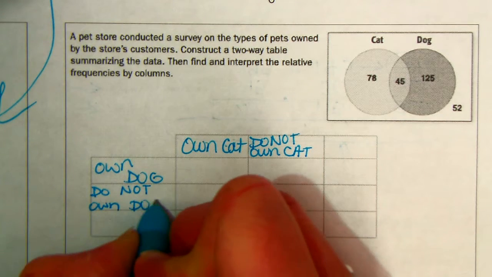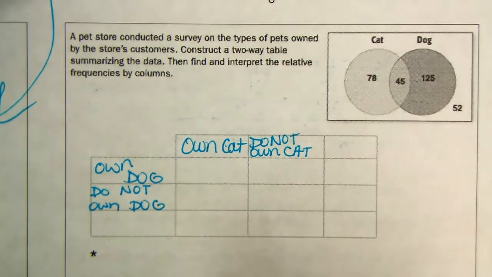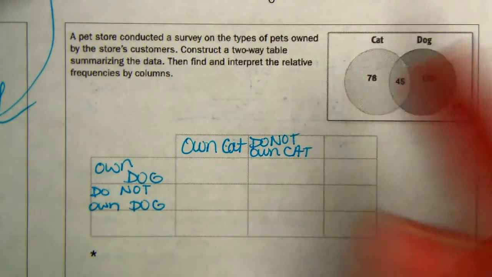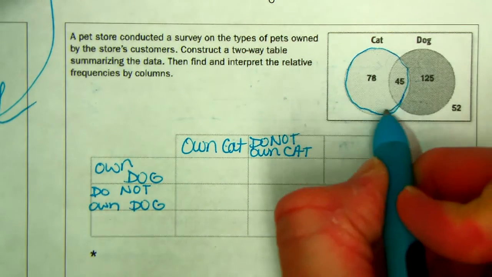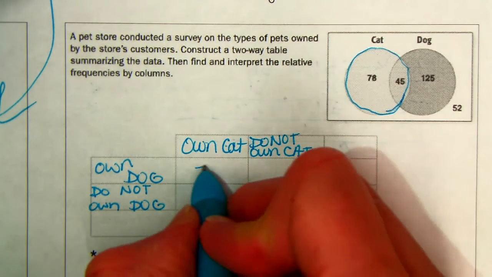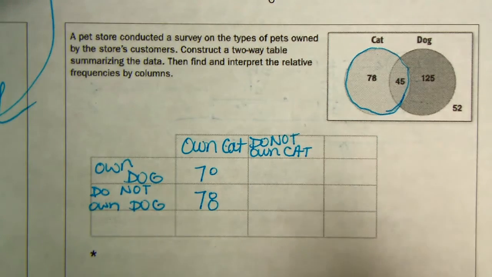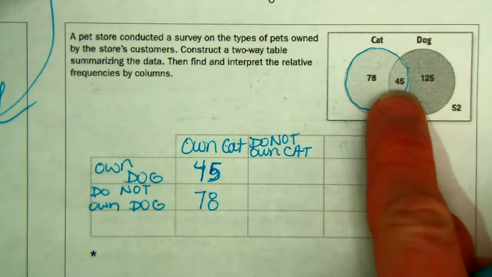Okay, so right here, owning cats, that's all of these people right in here. Of those people who own cats, 78 do not own a dog, but 45 do, because they own both a cat and a dog. All right, 78 do not own a dog, 45 own a cat and a dog.